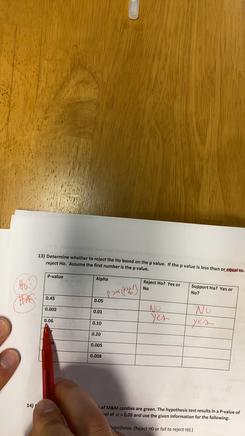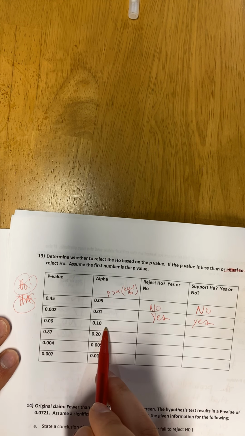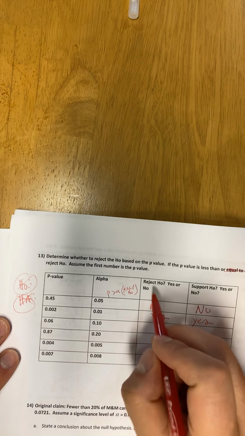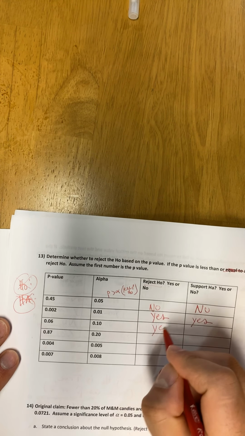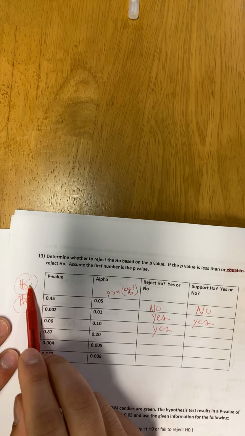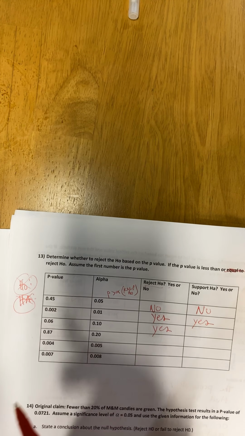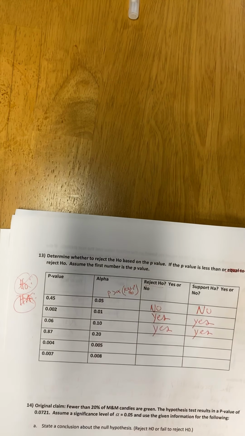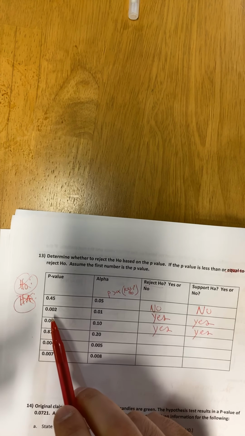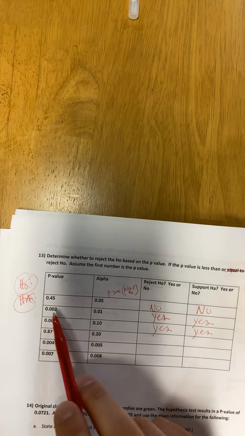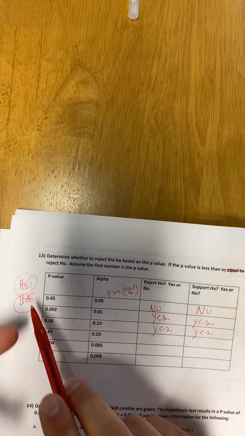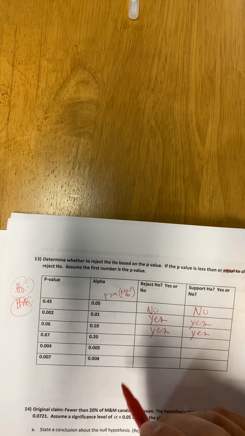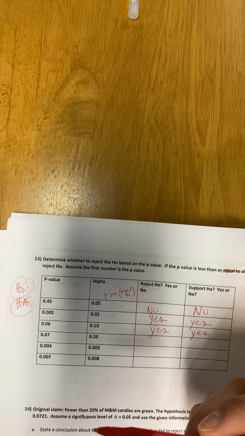Now on this one, 0.06 is less than 0.10. So p is low. Reject the H0, and if I'm getting rid of the H0, I'm going to be supporting the HA. And so forth and so on. So the smaller the p, the more evidence you have to support the HA. That's how it works.